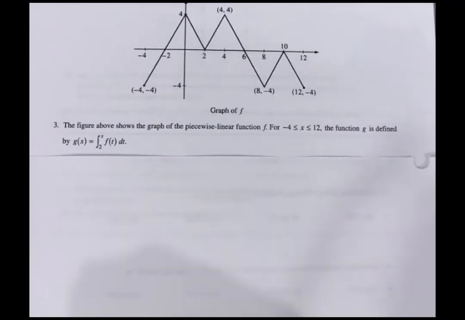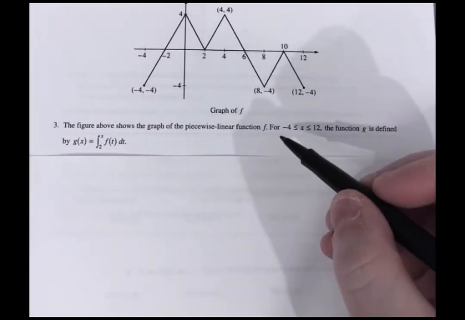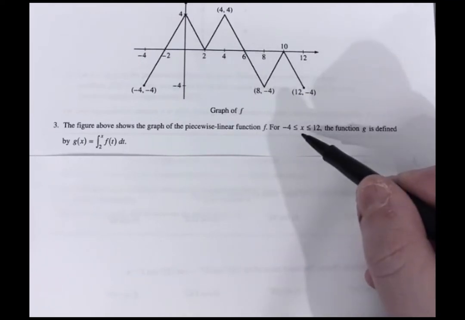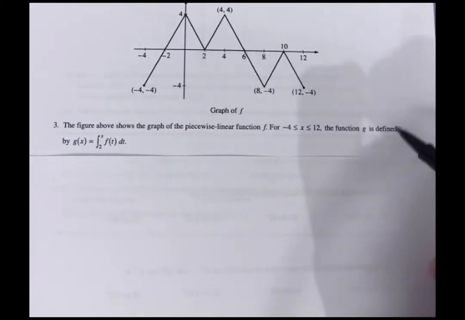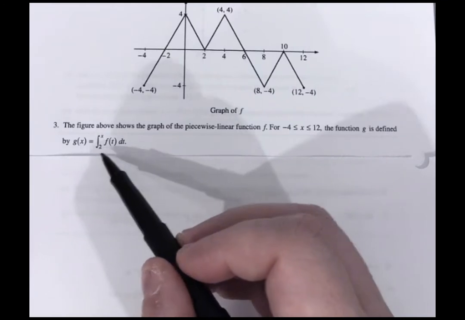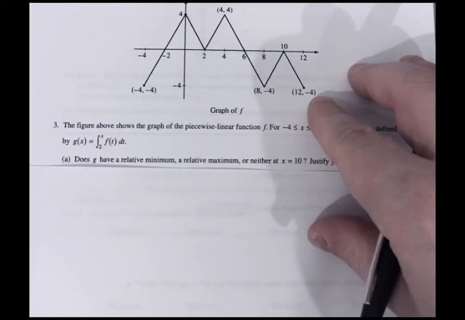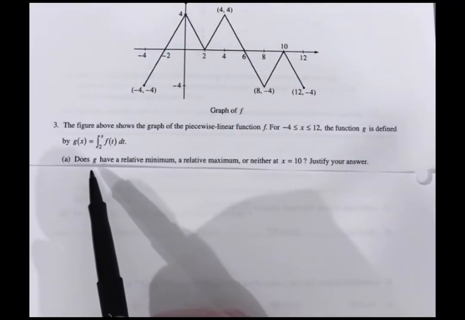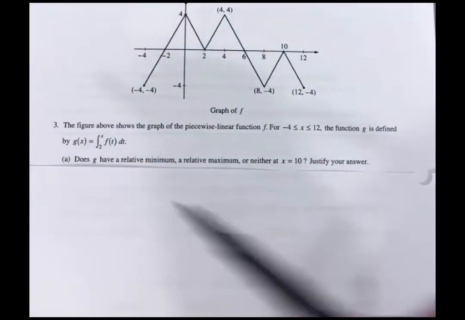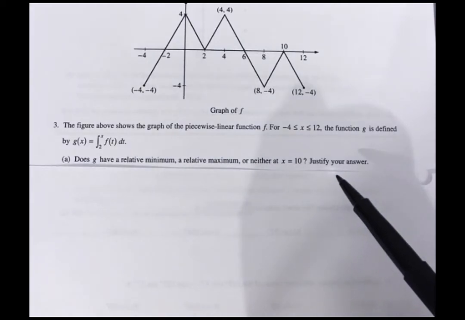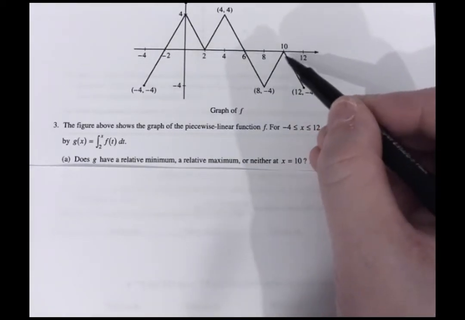Hey there, for this problem, it says that the figure shown above is the graph of the piecewise function f. For the interval from -4 to 12, the function g is defined to be the integral of f. So, first part asks us to determine if g has a relative minimum, a relative maximum, or neither at x equals 10. So there's x equals 10.